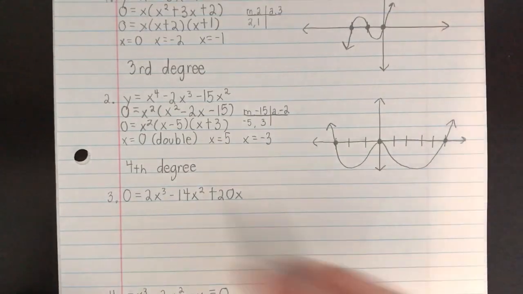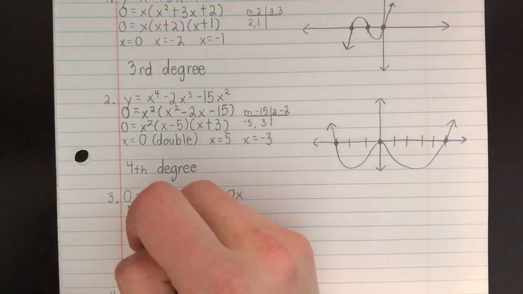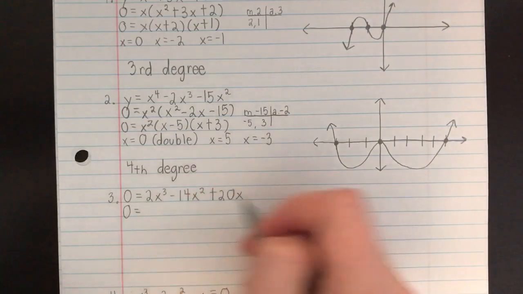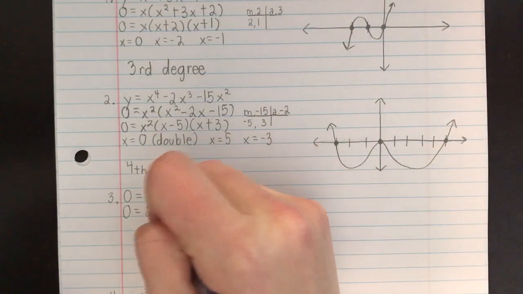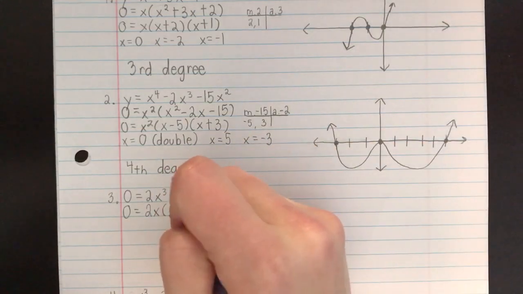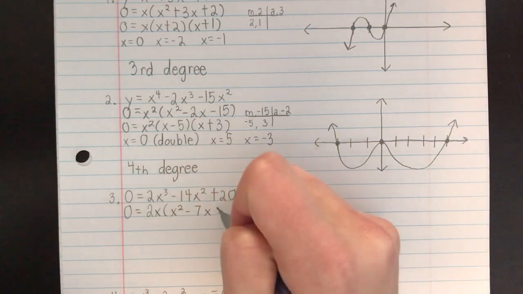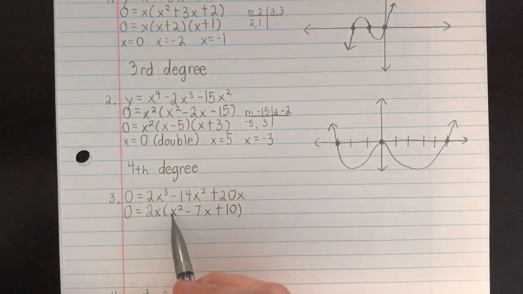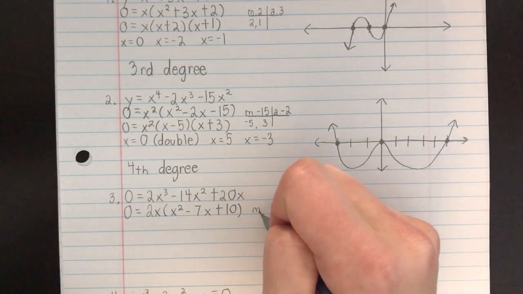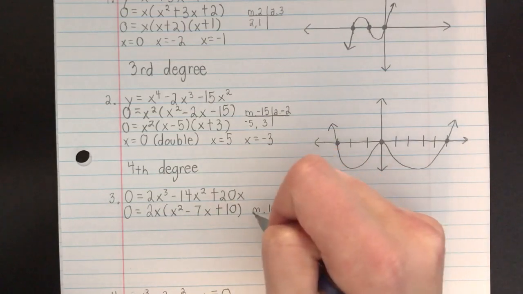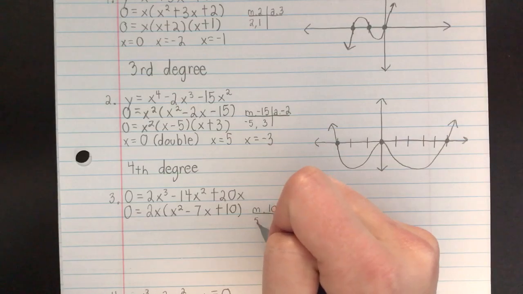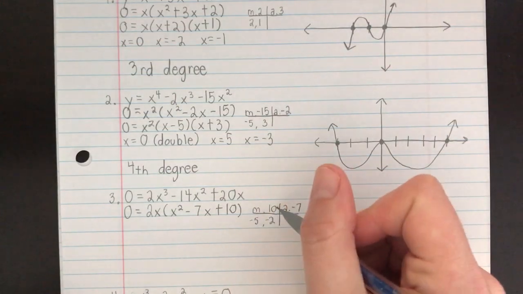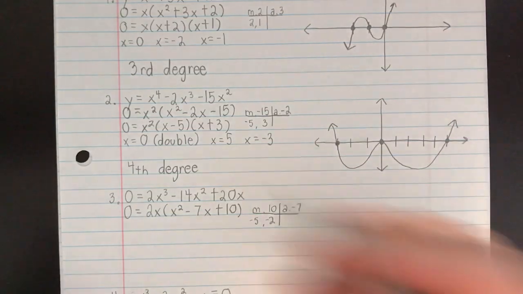Alrighty, next example. We've already got 0 in for y, that was nice. Okay, so 0 equals, GCF here is 2x. So factoring out 2x from every single term, I get x squared minus 7x plus 10. Okay, again, that a value is 1. Woohoo, we're lucking out, aren't we? Numbers that multiply to 10 but add to negative 7. So that's going to be 5 and 2, but they're both negative, because a negative times a negative is a positive, and then you add them together, it equals negative 7.